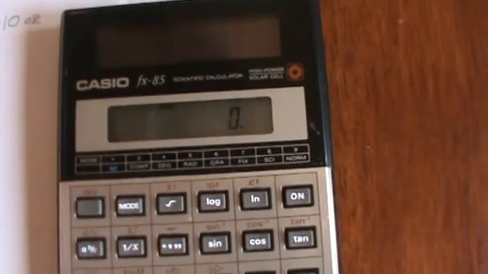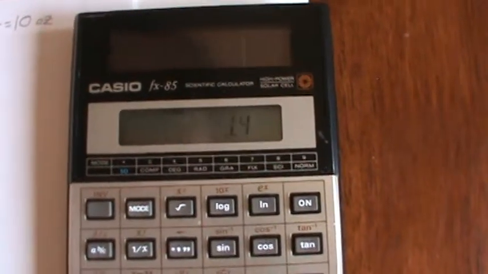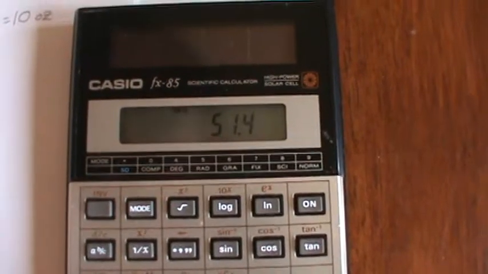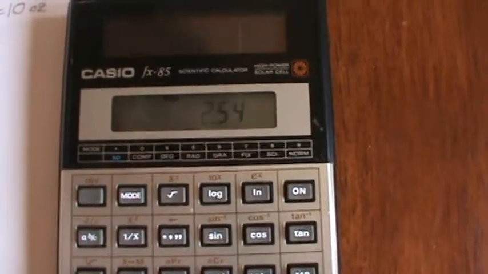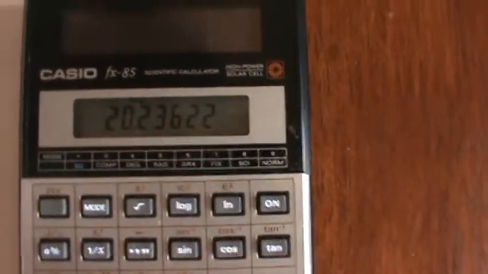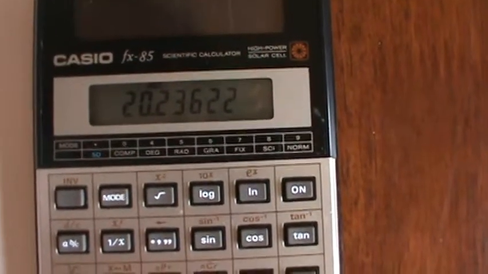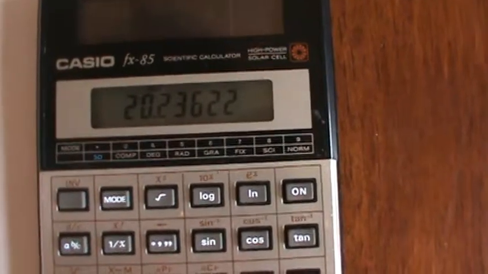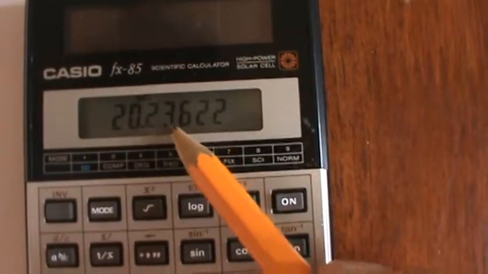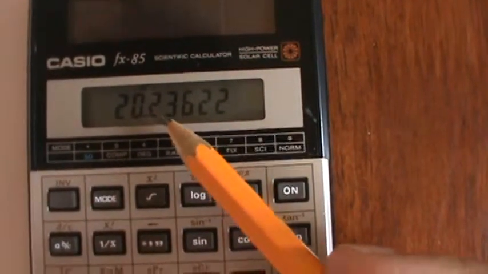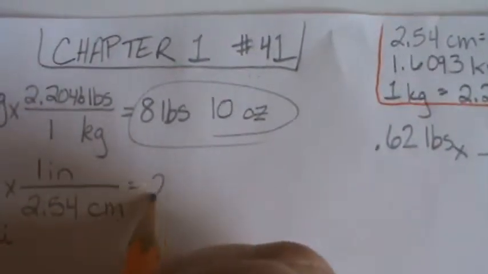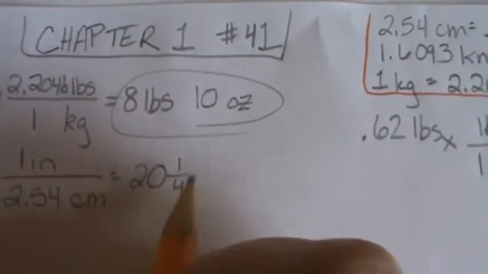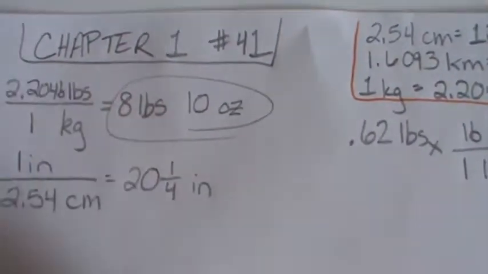We clear out our calculator, and we have 51.4 divided by 2.54, and we get 20.236. They tell us to round to the quarter of an inch, so this 0.236 becomes 0.24, which is very close to 0.25 for a quarter. So our answer here is 20 1/4 inches.